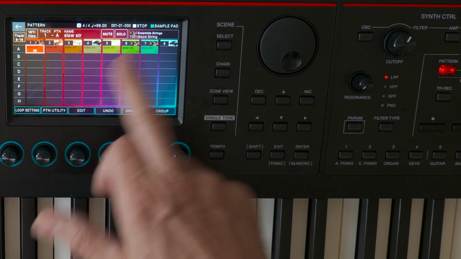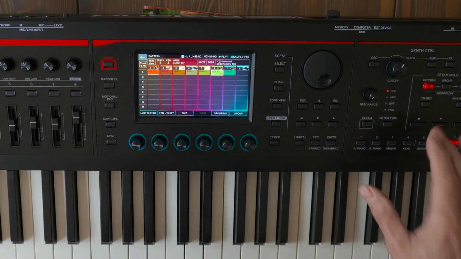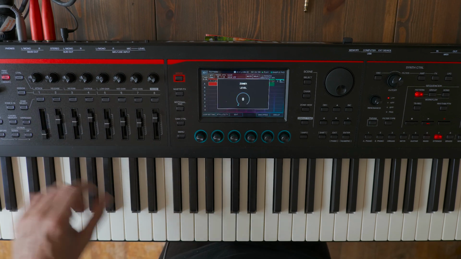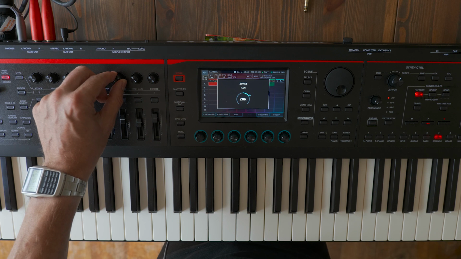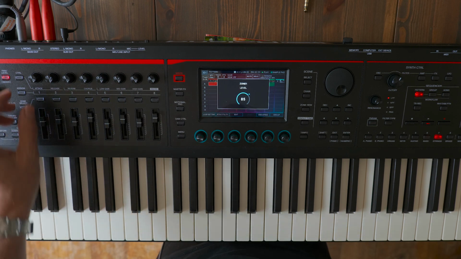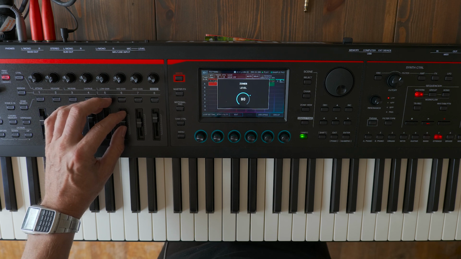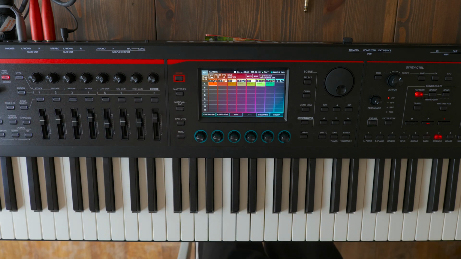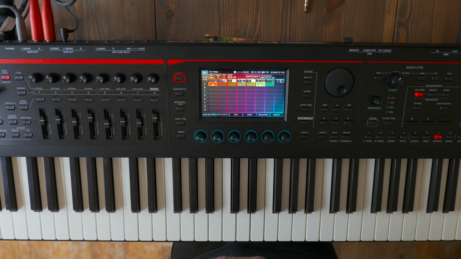So if we now play these two, so it's 6 and 1. And if I cut that down, you can then hear that works nice as a layer, with a bit of extra reverb it'd be even better.